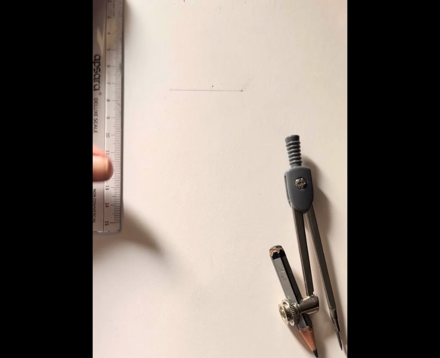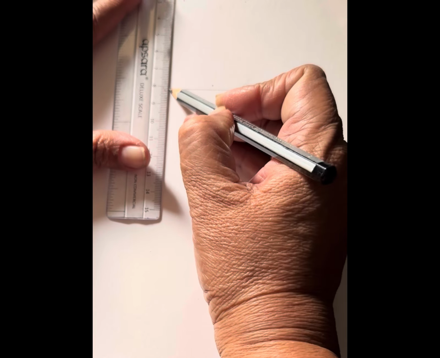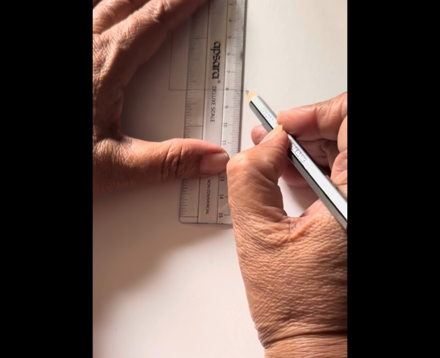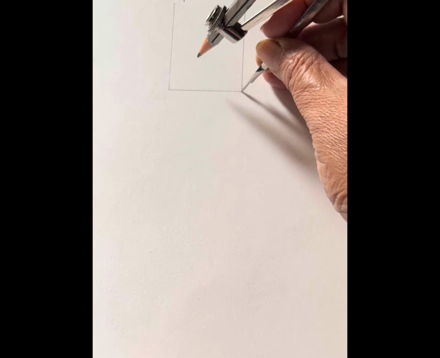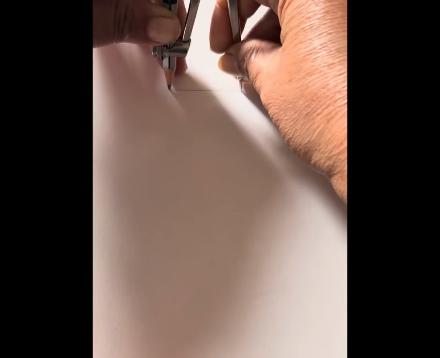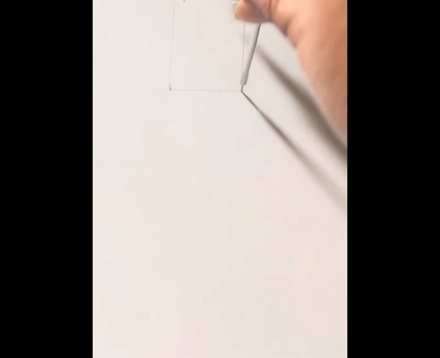First we draw lines. Whenever measurement is not given, you can always use this trick to measure the side which you have already drawn, so that you get a perfect square, whatever is the measurement.